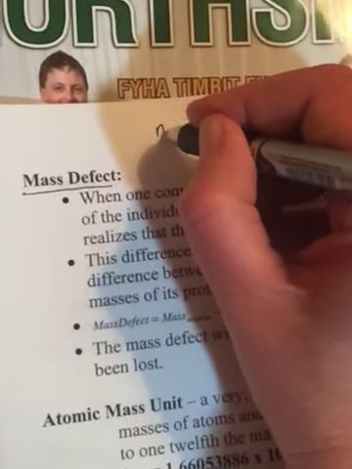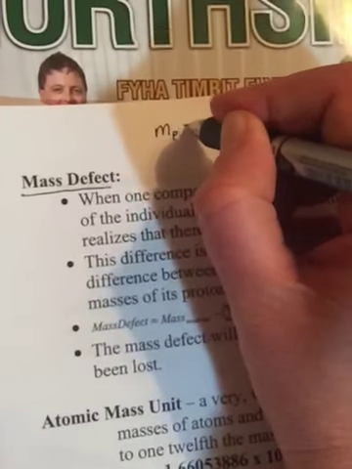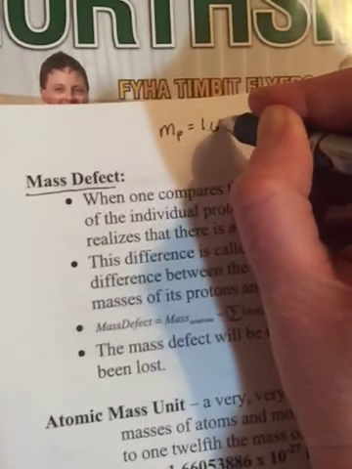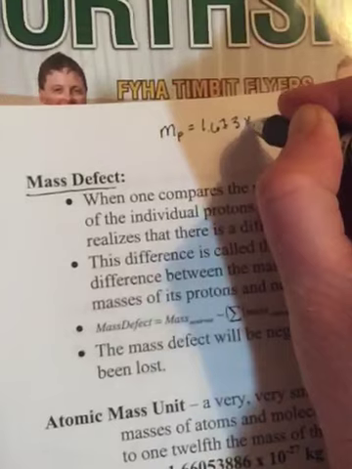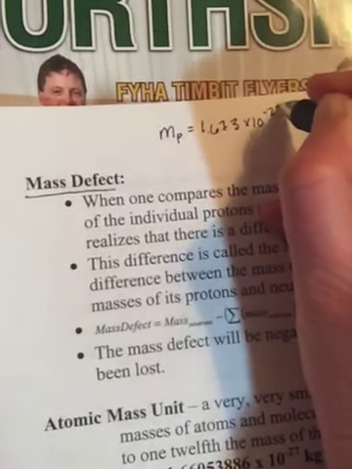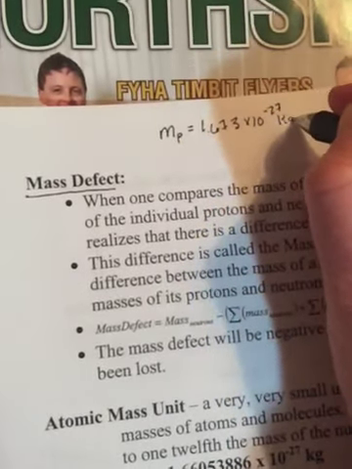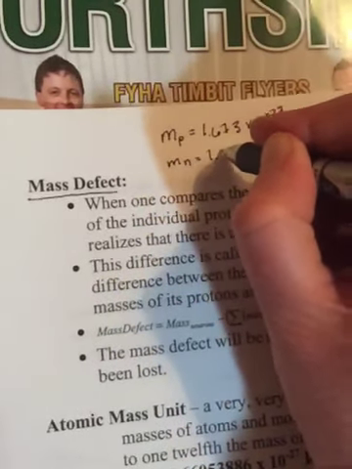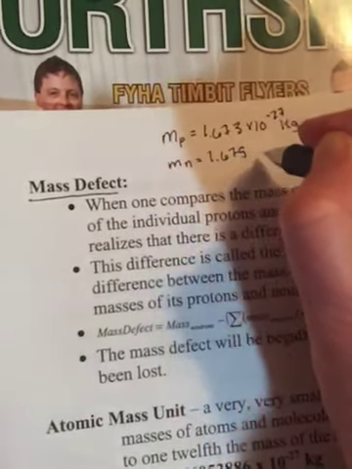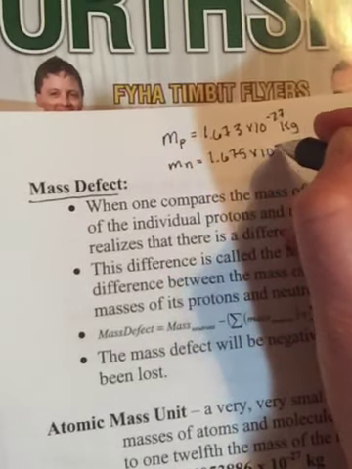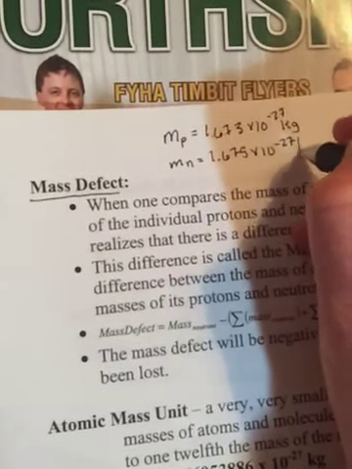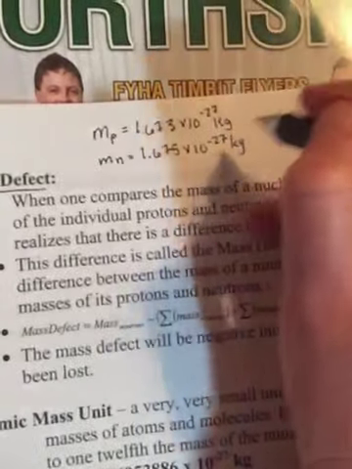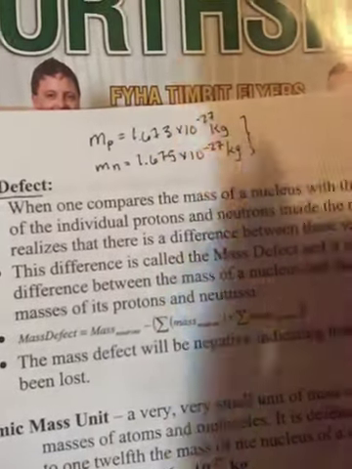So we know that the mass of a proton is 1.673 times 10 to the negative 27 kilograms. And we know that the mass of a neutron is 1.675 times 10 to the negative 27 kilograms. So knowing that, we should be able to figure out the mass of any nucleus, right?